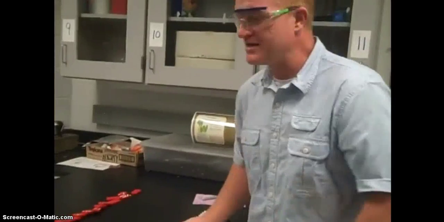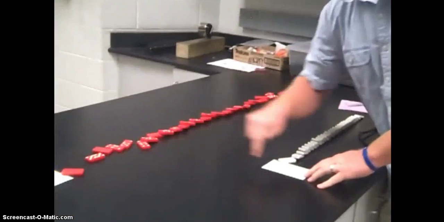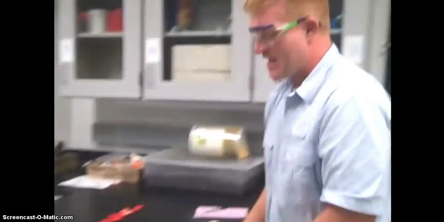So, going back to the experiment, I had you talk about independent and dependent variable. Were you able to identify that the independent variable was the space between the dominoes, and the dependent variable was the time it took for all of them to fall?